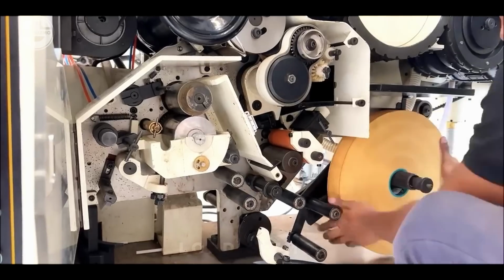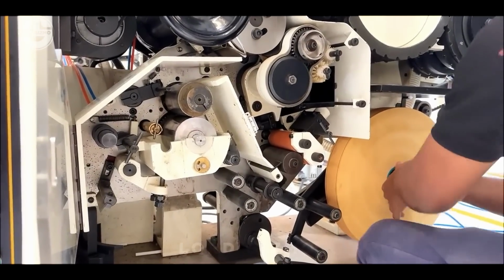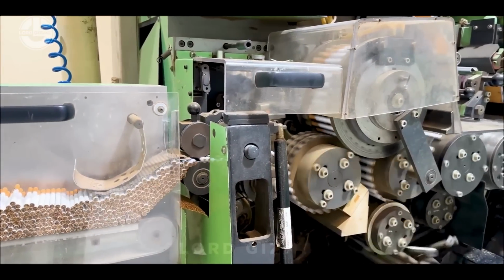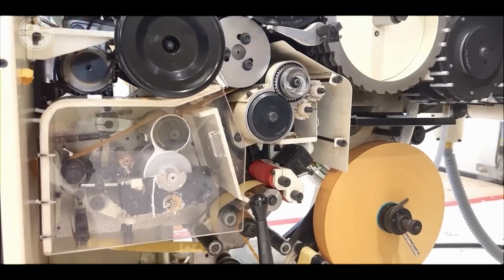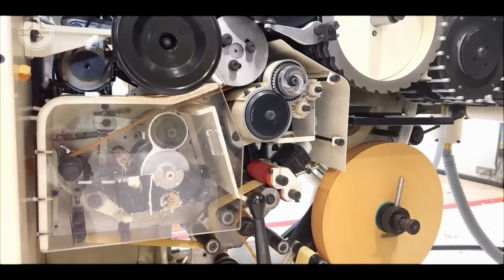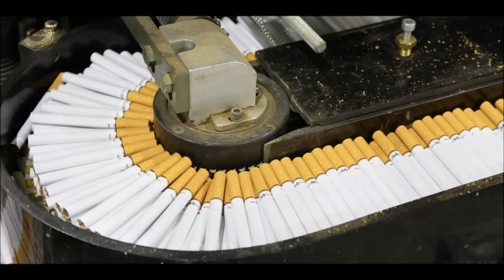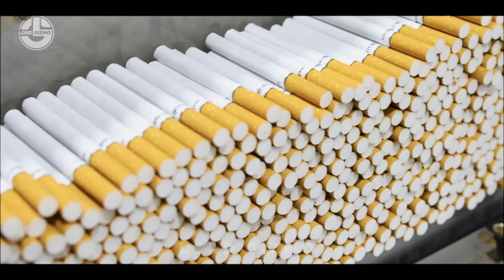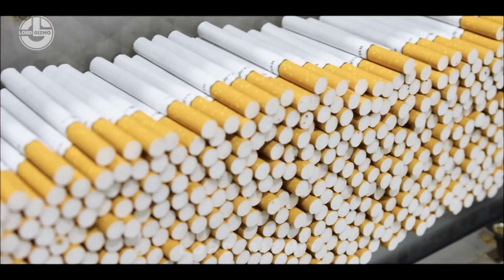The tipping paper is wrapped by the machines to combine both the filter and the tobacco-filled rod. The khaki color of cigarette tipping paper is primarily a result of historical and marketing choices made by the tobacco industry. Traditionally, tipping paper was designed to resemble cork, which was favored for its appearance and texture. The khaki color mimics this aesthetic, providing a natural look that many consumers found appealing.